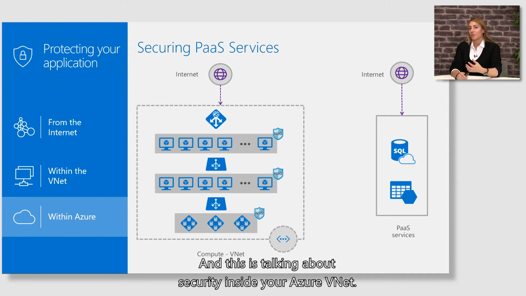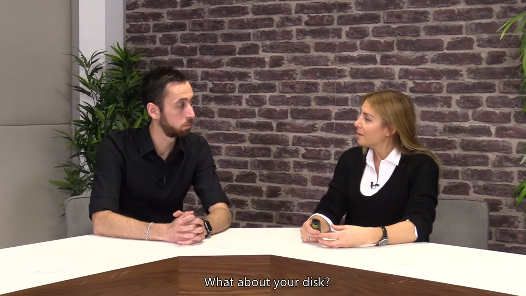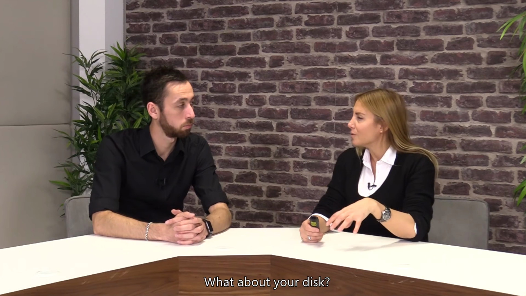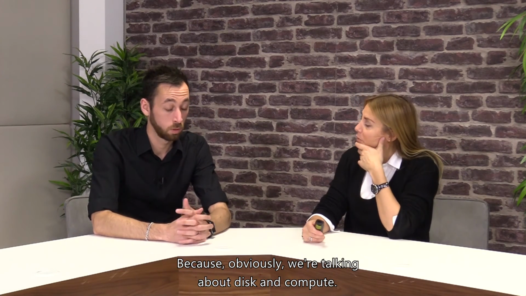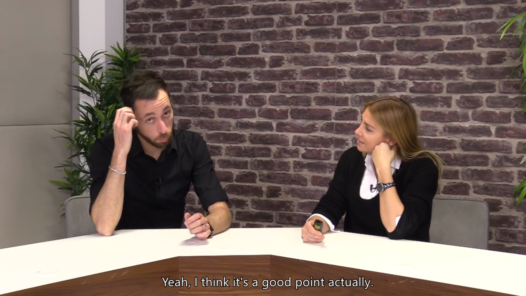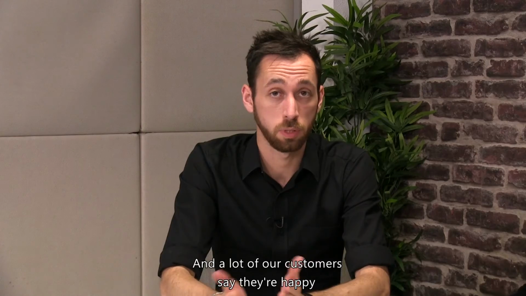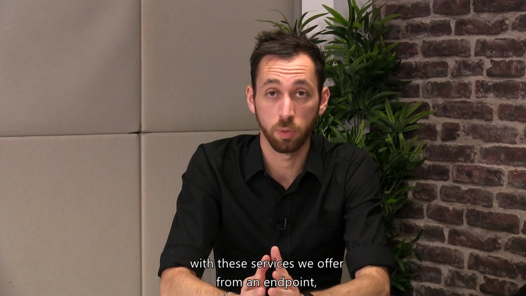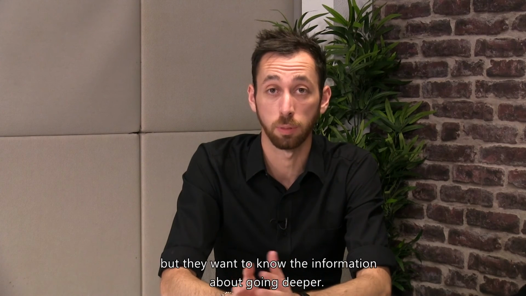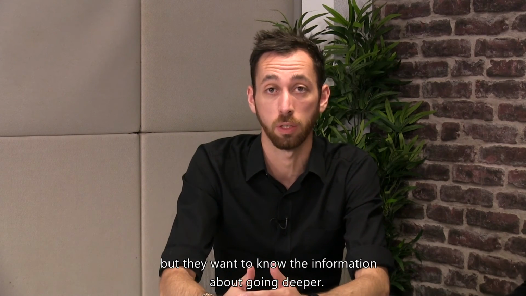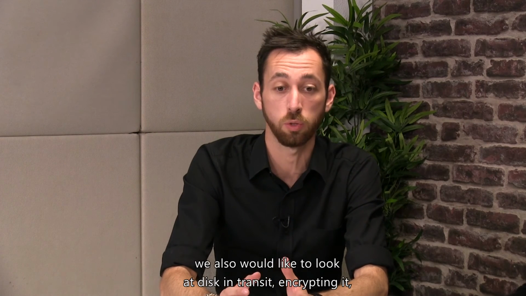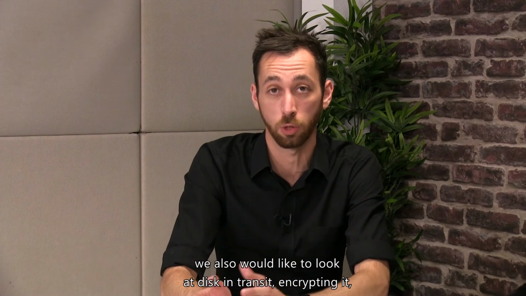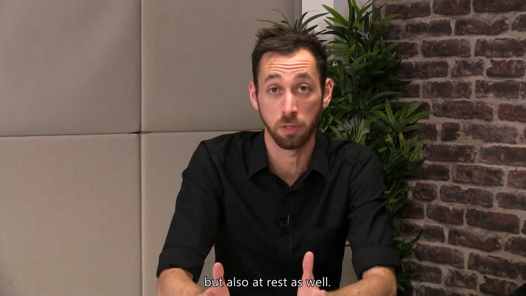And this is about security inside your Azure VNet. What about your disk? Because obviously we're talking about disk and compute. Yeah, that's a good point. A lot of our customers say they're happy with these services that we offer from an endpoint perspective, but they want to go deeper. So we also look at disk in transit, encrypting it, but also at rest as well.